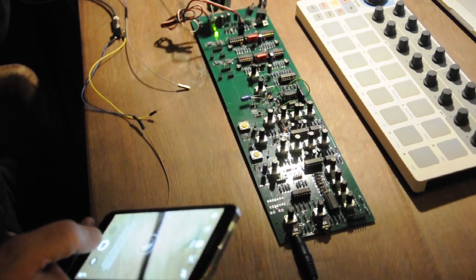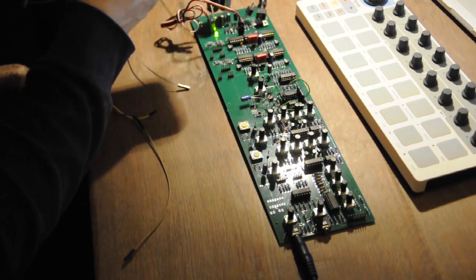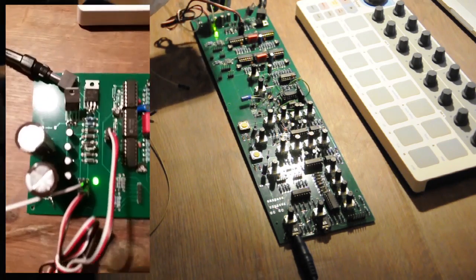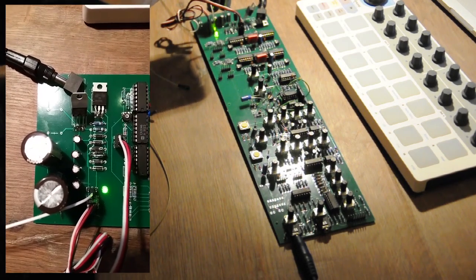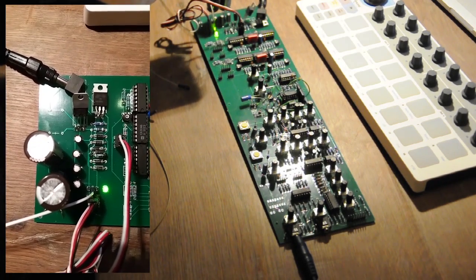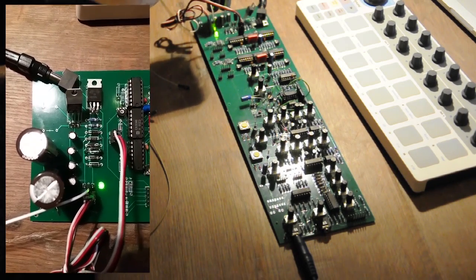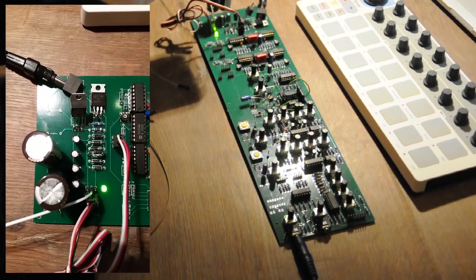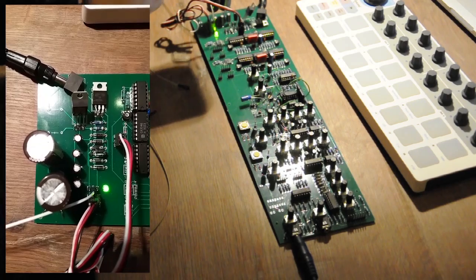I will be using my small camera for that, so you can have a closer look also on YouTube. The first part is the power. It runs on plus or minus 9 volts, and it is using an AC adapter, and this part transforms it into a stable plus 9 volts.